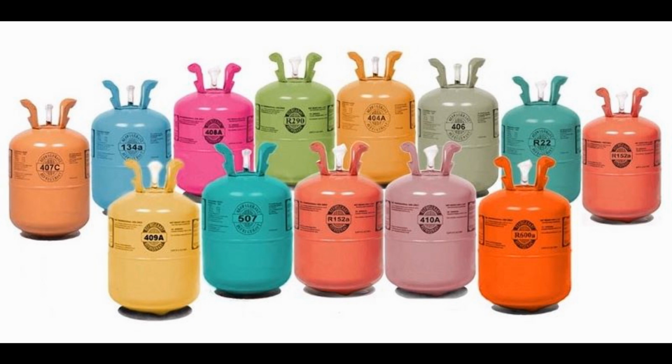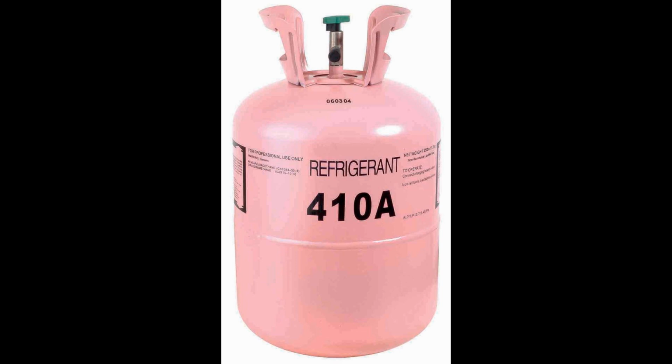4. R410A, a blend of HFCs, HFC refrigerant that is commonly used as a replacement for R22 in air conditioning systems. 5. R717, ammonia, NH3 refrigerant that is commonly used in industrial and commercial refrigeration systems. 6. R744, carbon dioxide, CO2 refrigerant that is considered to be environmentally friendly and is used in commercial and industrial refrigeration systems. 7. R290, propane, hydrocarbon refrigerant that is considered to be environmentally friendly and used in residential, commercial and industrial refrigeration systems. It's important to note that even though these refrigerants do not harm the ozone layer, some of them are greenhouse gases and contribute to global warming.